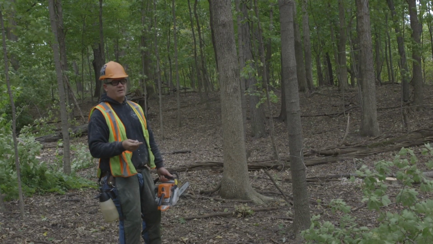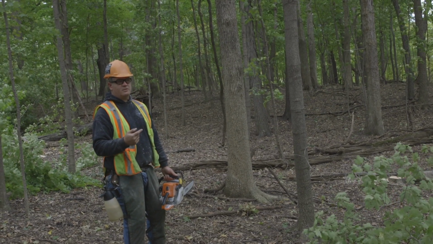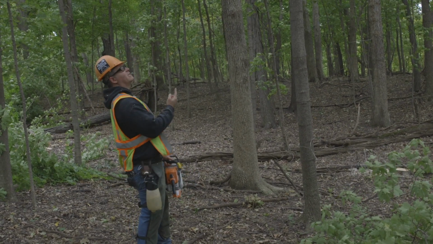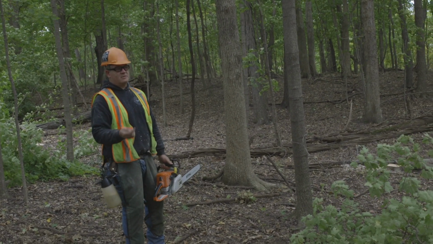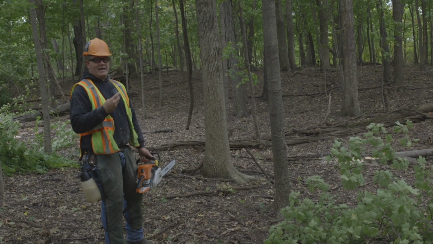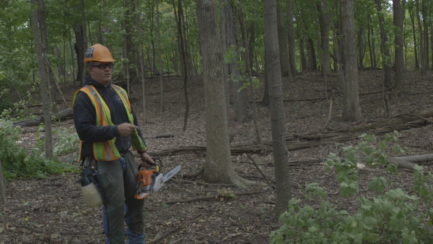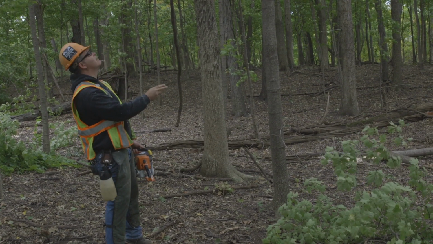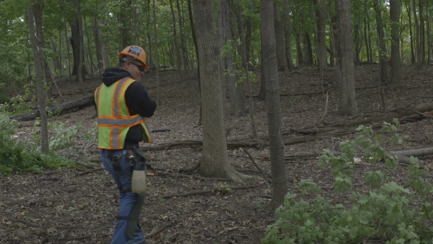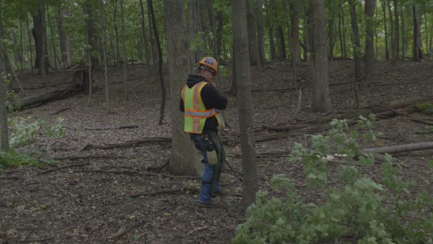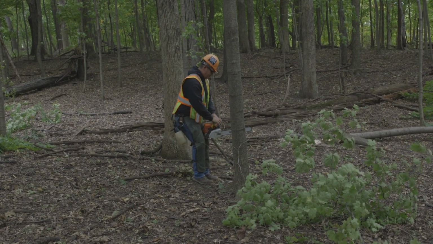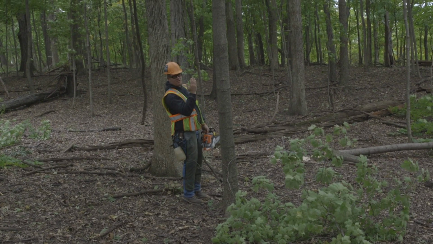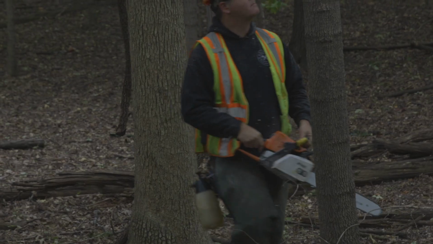2 factors in deciding whether you drop the tree or you girdle the tree are safety and efficiency. In this case, we looked up into the canopy, we found no widowmakers. So this tree is safe to drop. Had it had a widowmaker in it, we'd want to girdle it, spray the girdle, and walk away. But this one we can drop safely. There's nothing that's going to hit it on its way down. So that's what we're going to do right now. I want this tree to fall in this direction.